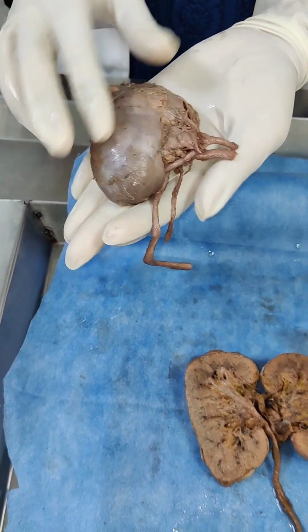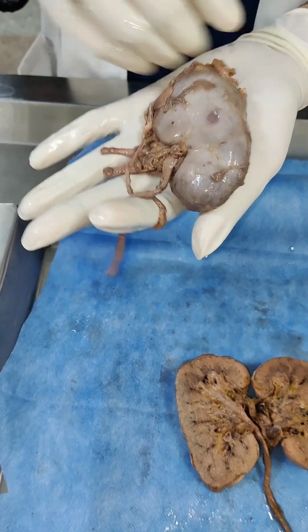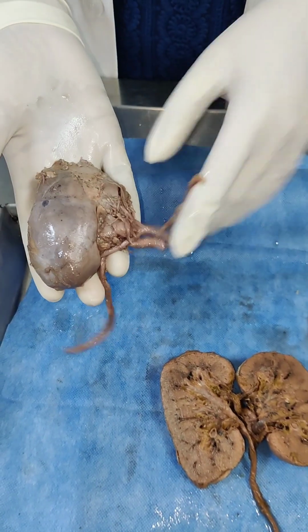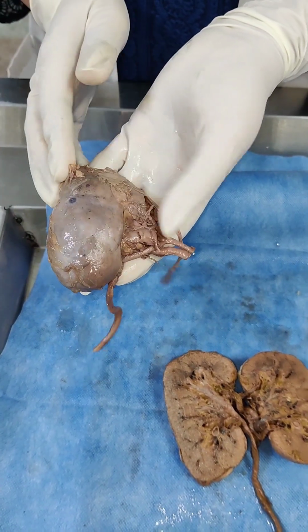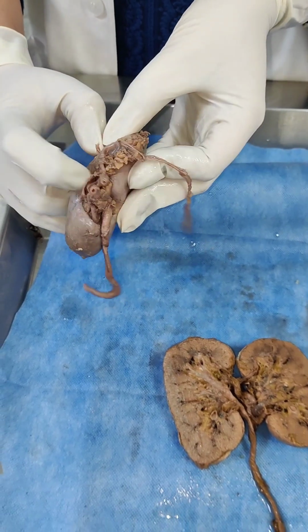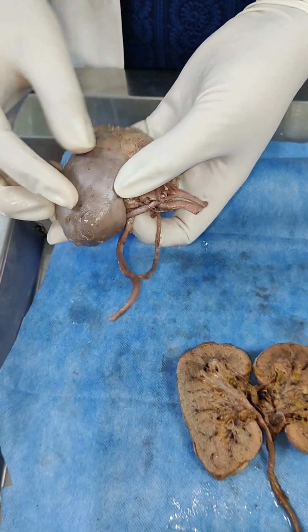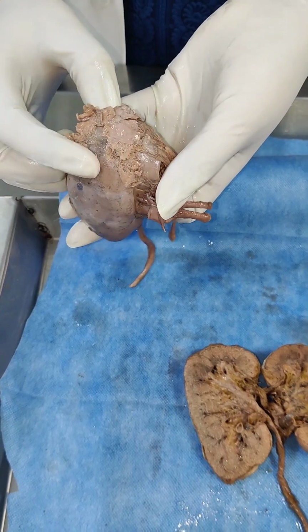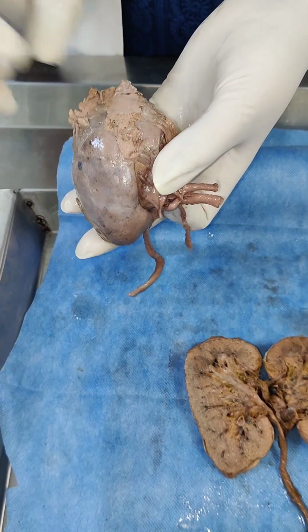This is the anterior surface of the kidney and this is the posterior surface of kidney. The posterior surface of kidneys is almost flat and the anterior surface of kidney is convex. Now the borders: this is the lateral border which is convex, this is the medial border which is concave, and it is having a depressed area over here. This depressed area is known as hilum of kidney. Then there are two poles in the kidney. This is the lower pole which is pointed and this is the upper pole which is occupied by the suprarenal gland. So this is the portion of the suprarenal gland in the right kidney.